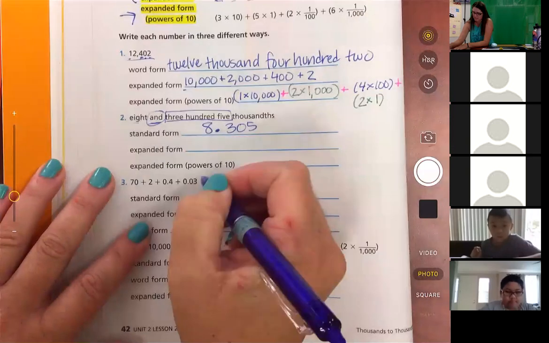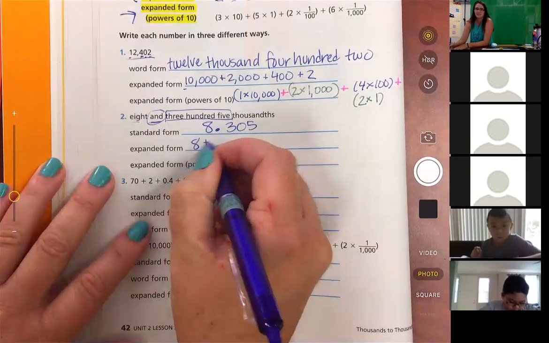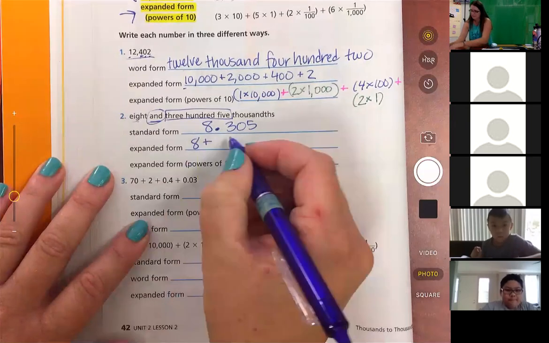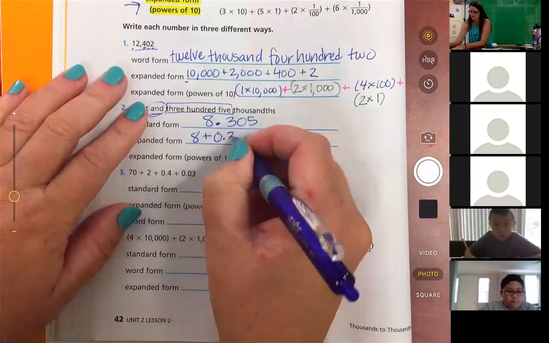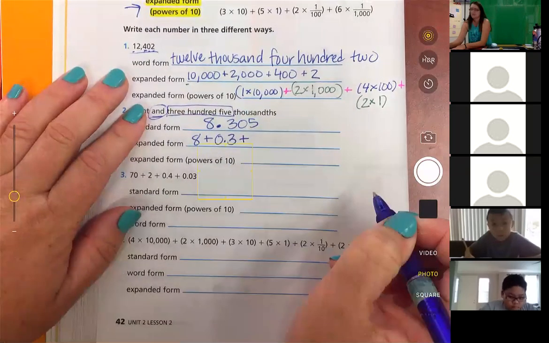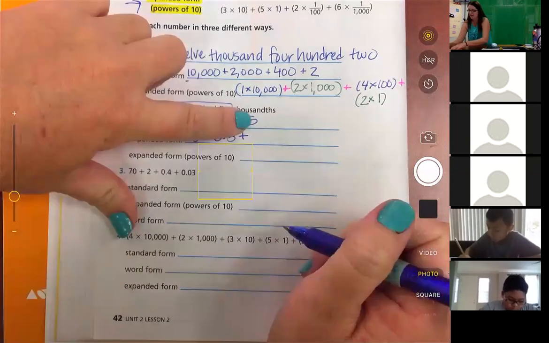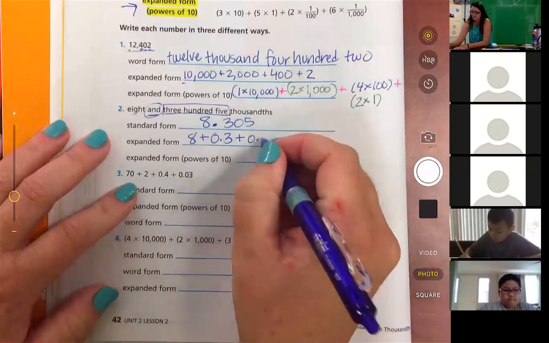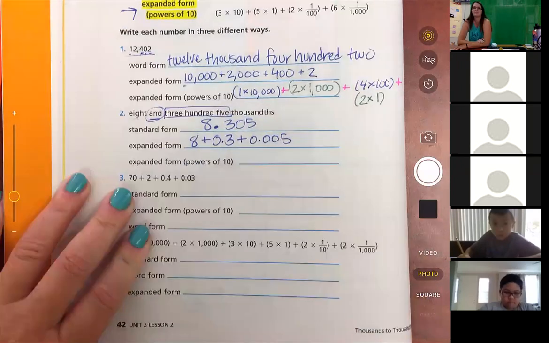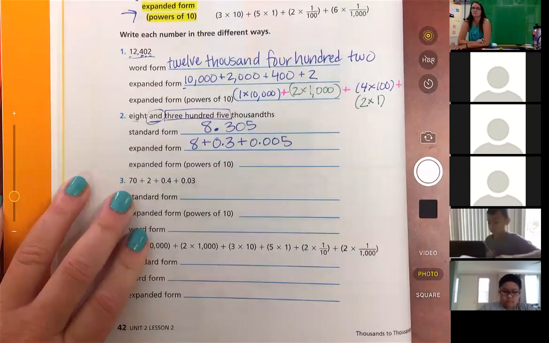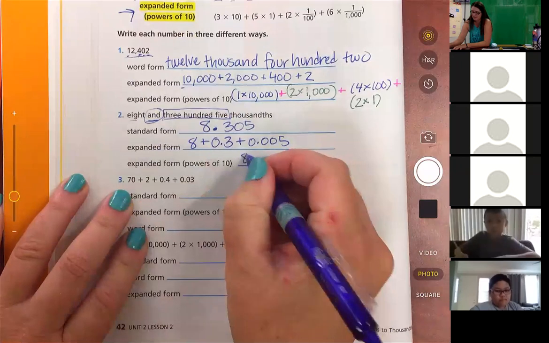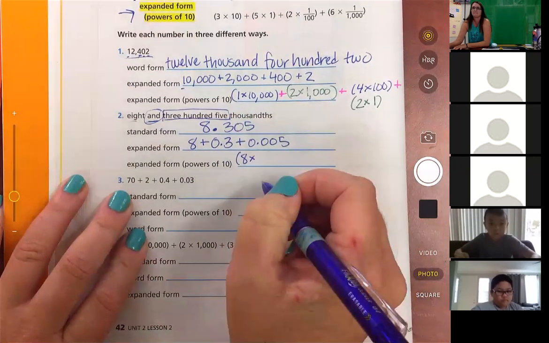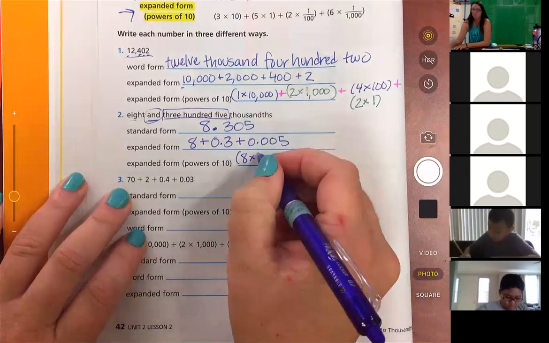I'm going to do it digit by digit. 8 plus, I'm going to pretend like that 8 is a 0 now, and I'm just looking at my 3. 8 plus 3/10 plus, I don't need to do anything for the 0, so now I'm on to my 5. It's in the thousandths place. 5 thousandths. Okay? And then my power of 10. What place is that 8 in? Ones. It's in the ones place, so 8 times 1.